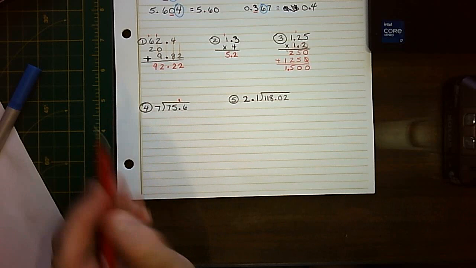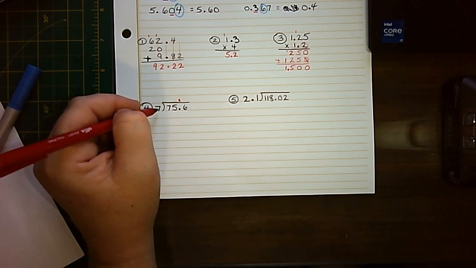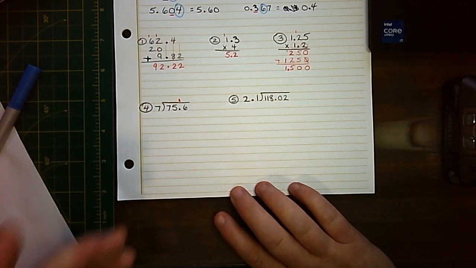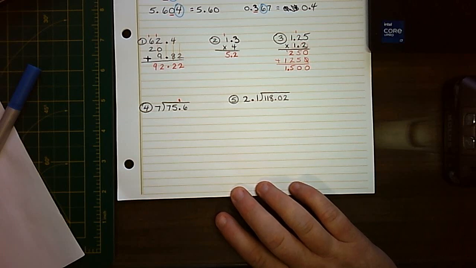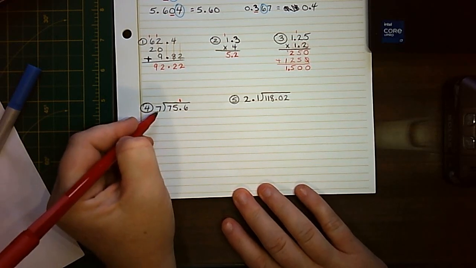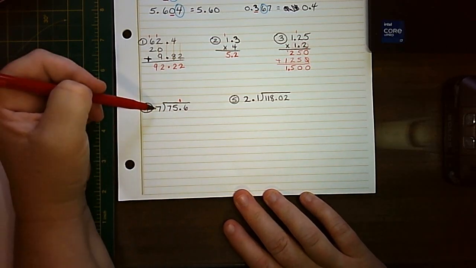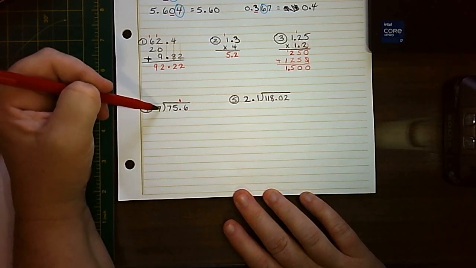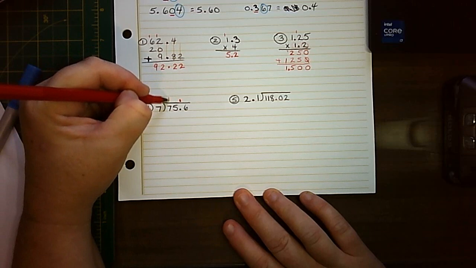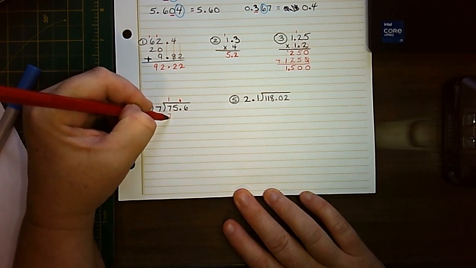I'm just going to move it up. Now we can go through the motions here with this one. So for this one, we're going to go 7 divided by 7. How many times does 7 go into 7? It goes in once. 1 times 7 is 7.